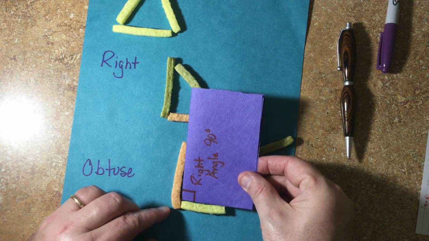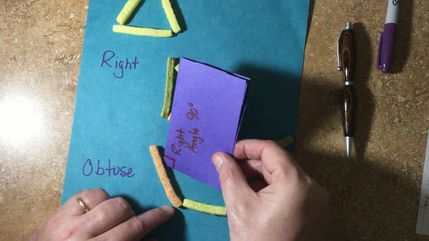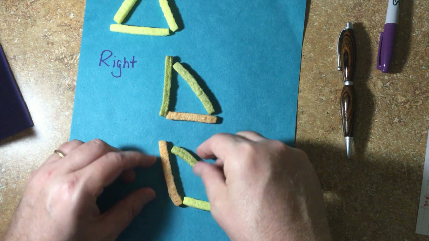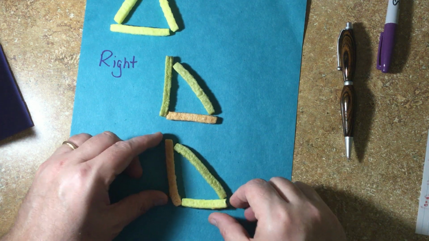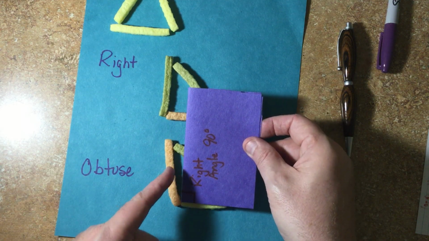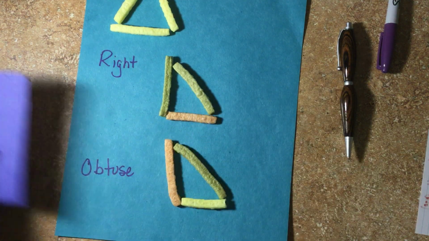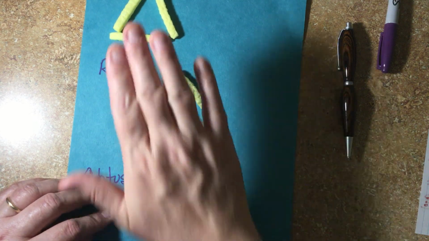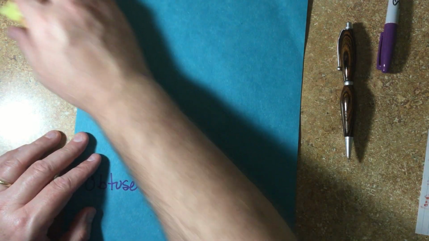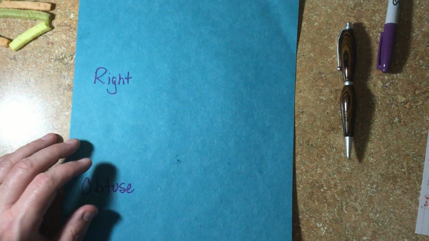So if this is 90, I'm going to open that up a little bit. Now we have our obtuse angle right there, which if I were to put that, I can see that it does open up greater. Anyway, that is just a review.